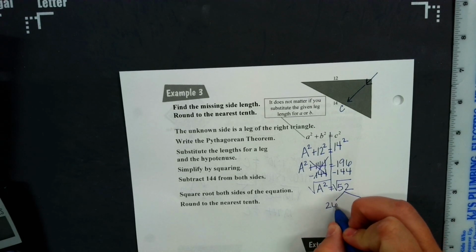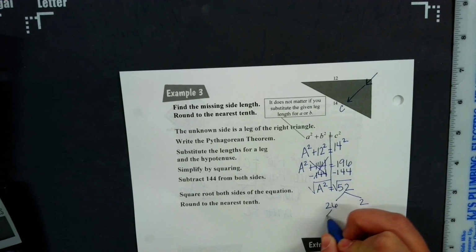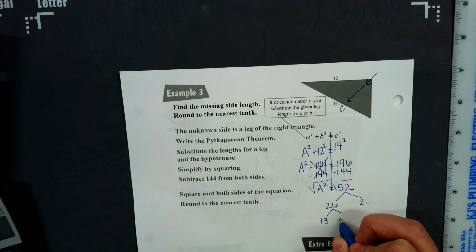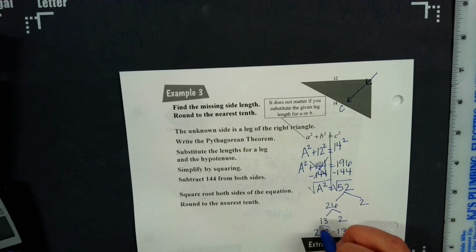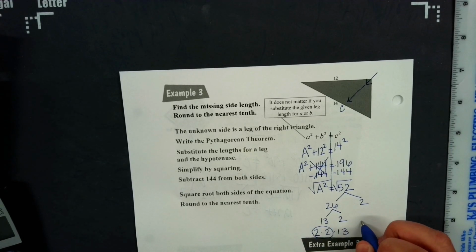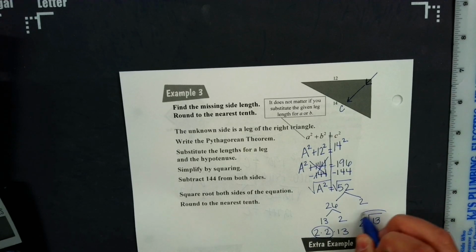52 can be 26 and 2. And 26 can be 13 and 2. Can I break any of those up anymore? No. So we write it in order: 2 times 2 times 13. What am I looking for? This was CO6. Pairs, yep. So my pairs come out front. Whatever's left goes on the inside.